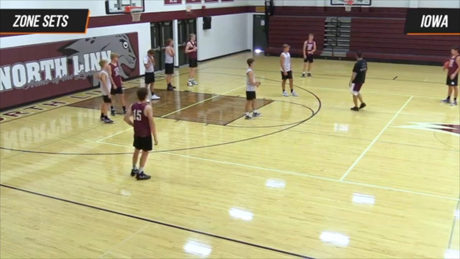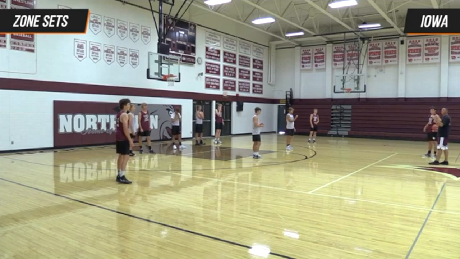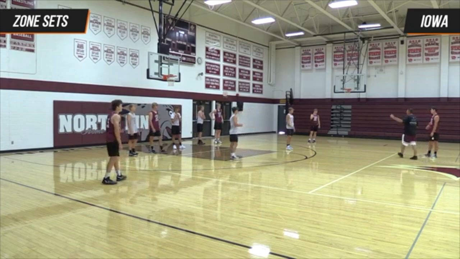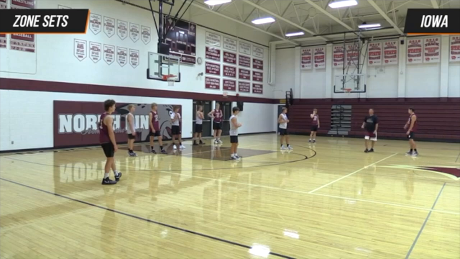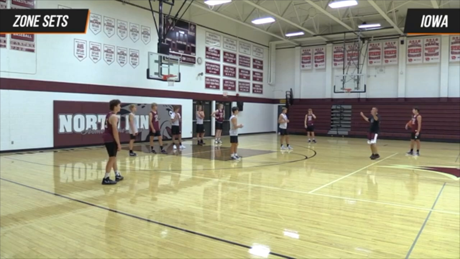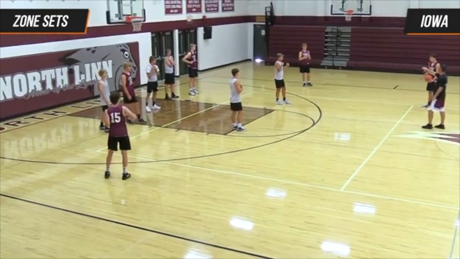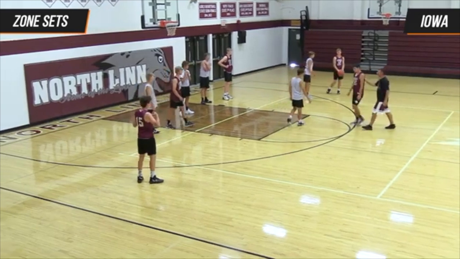So typically, we can adjust this however we want. If Drew's a better shooter than Mason, we might have Drew cut through and Mason will come here and we'll get a screen up here. Right now we'll just say that all three of these perimeter guys are the same type of shooter. So Mason will enter the ball with a pass. He'll cut opposite. And then our opposite post will be rolling up here to set a screen.